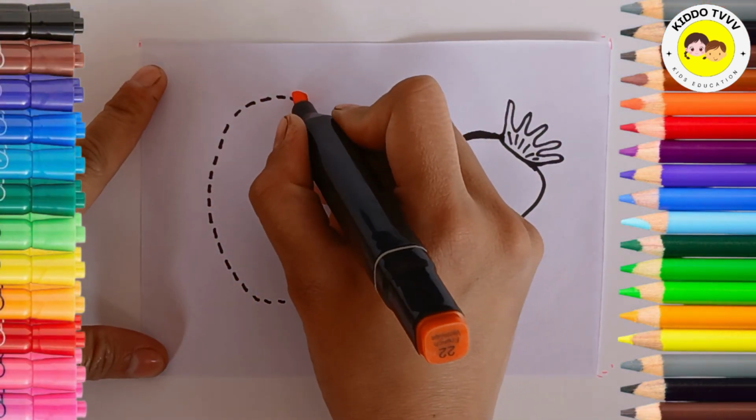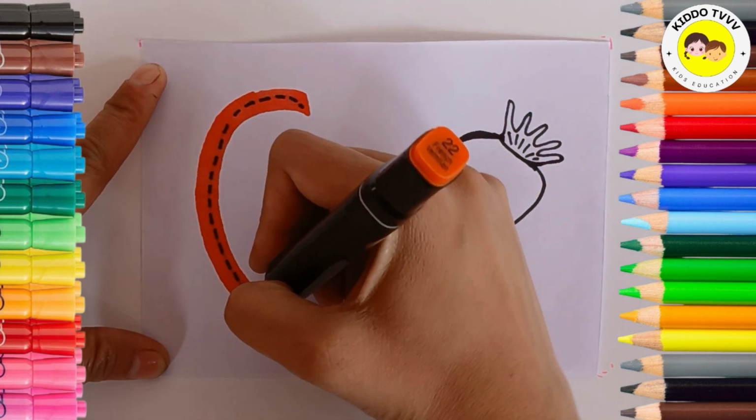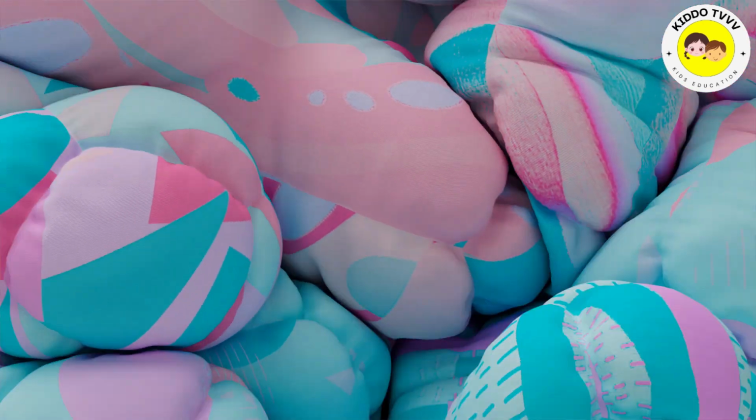Now let's draw the next letter, C. The letter C is a curved line that comes back to itself. C stands for carrot. Now let's color the carrot and sing.